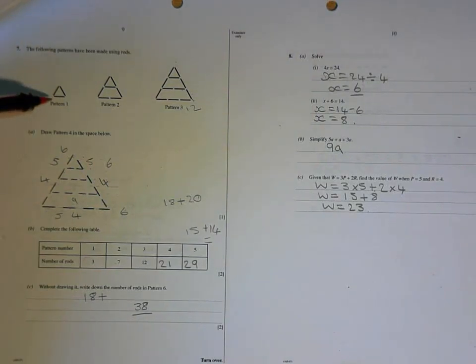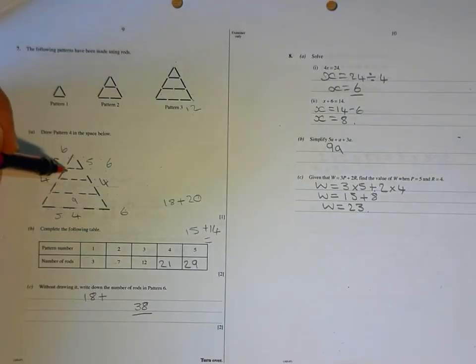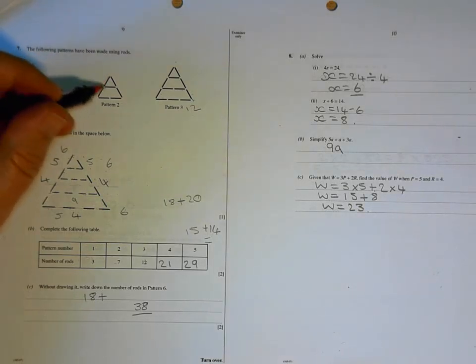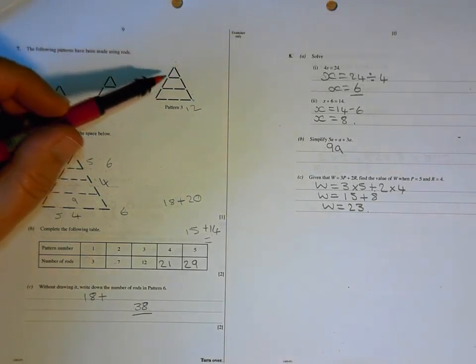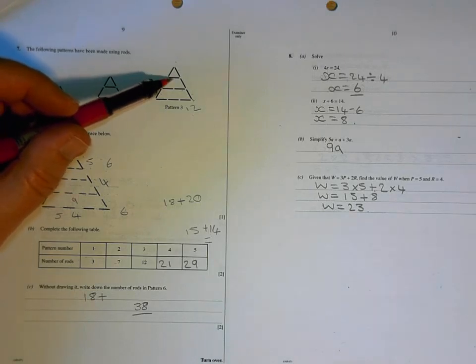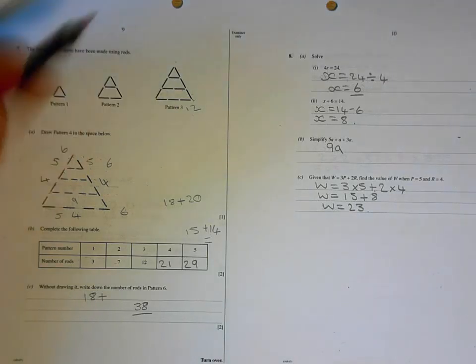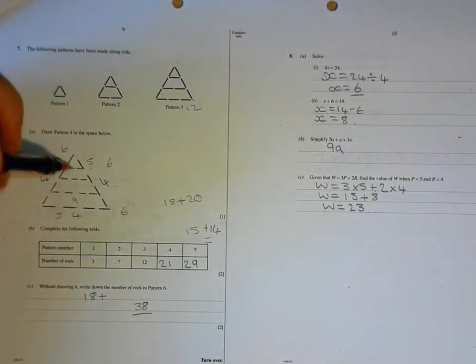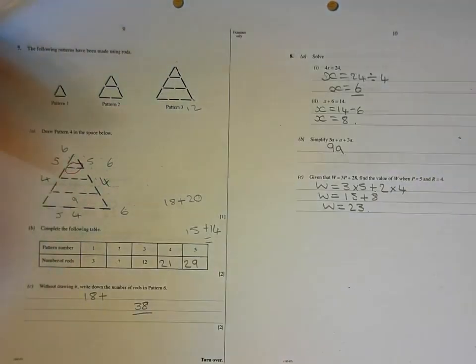Okay, so it's going up. Now if you look, the top of the pyramid, the top of the shape, is always going 1, 2, 3. You've started 2, 3, 4, 5. So you've gone wrong right at the start.